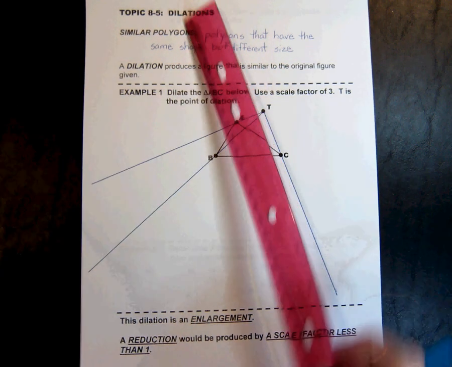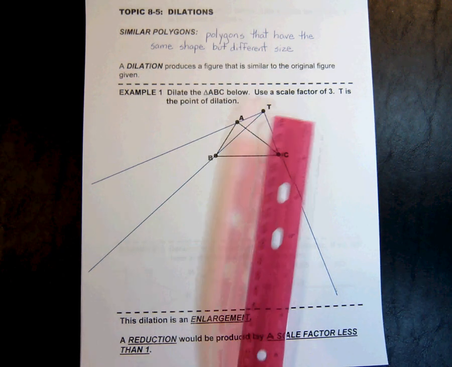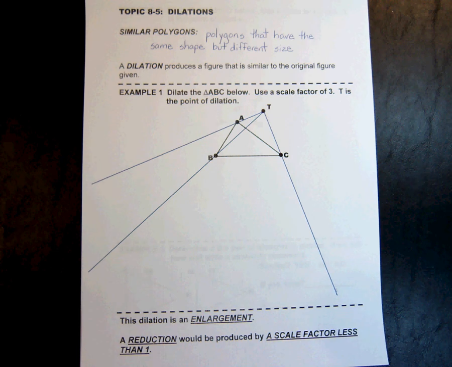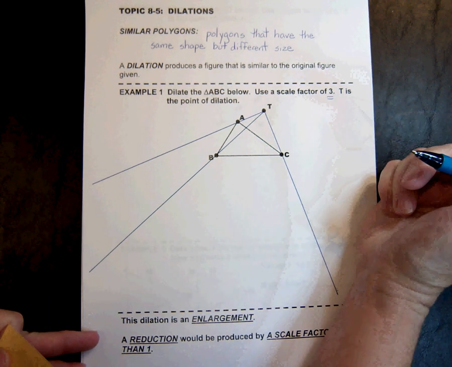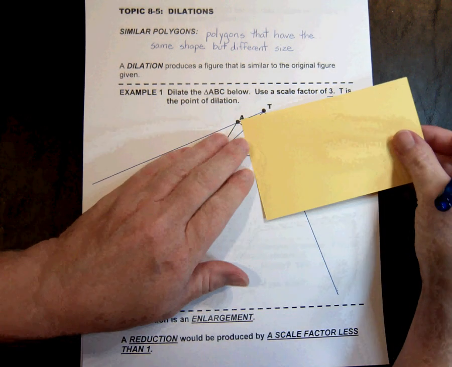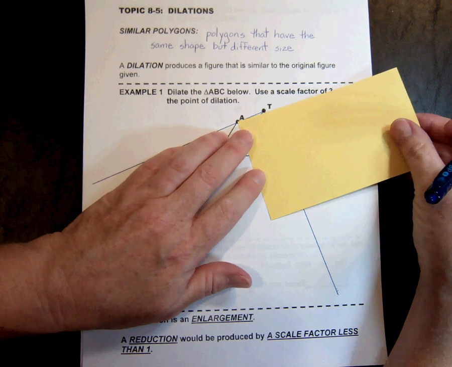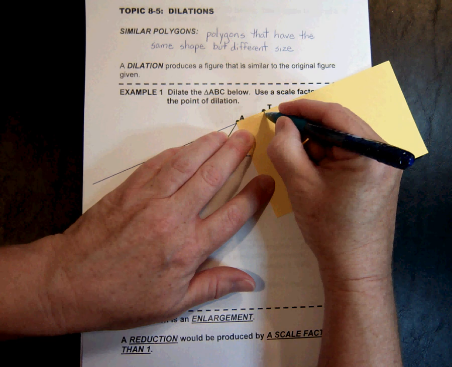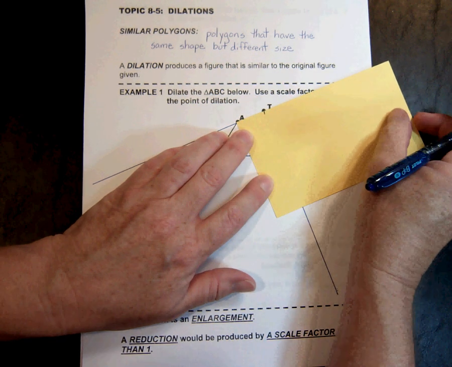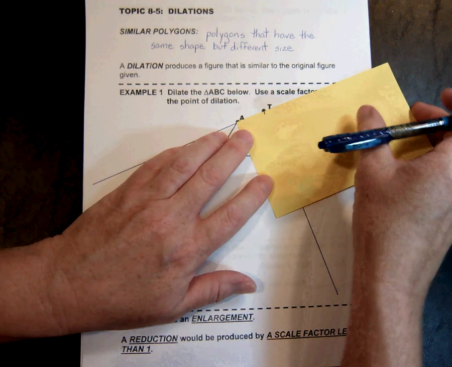So from that point of perspective, we're going to do our dilation. What we're looking at is AT, BT, and CT. This is where your index cards come into play. After drawing these straight lines, we want to scale it 3 times larger. To show this scale, I'm going to go from the center of dot A to the center of dot T and just make a mark. And we want 3 times that size.